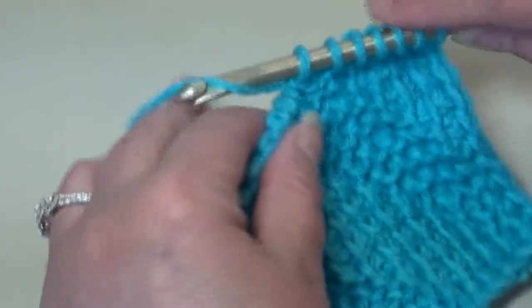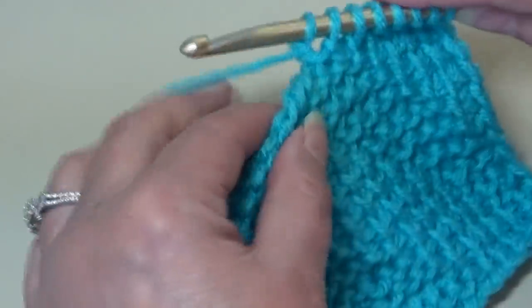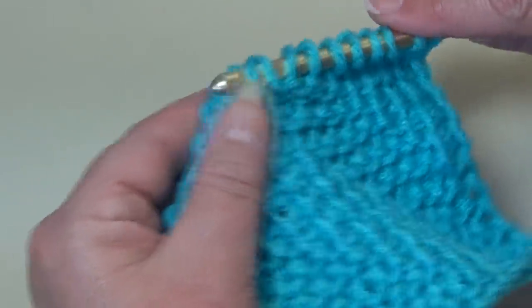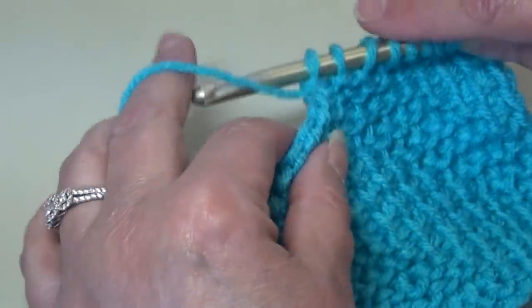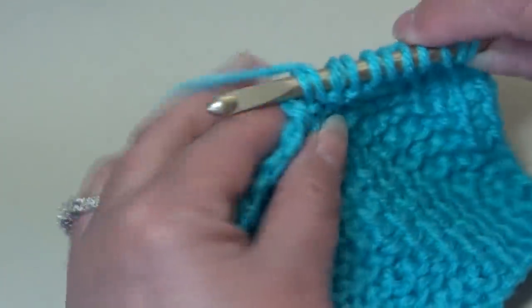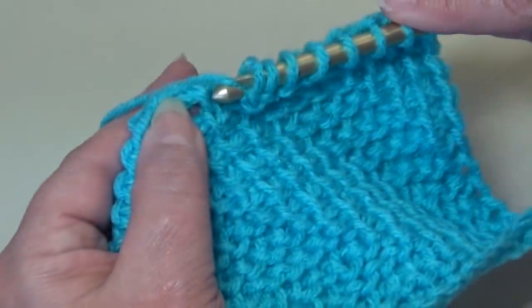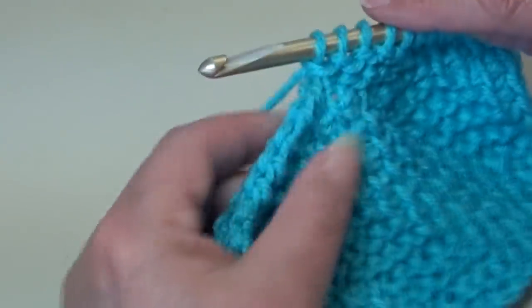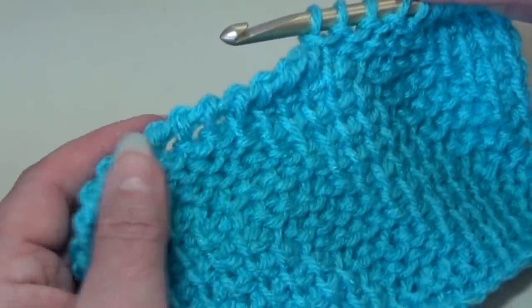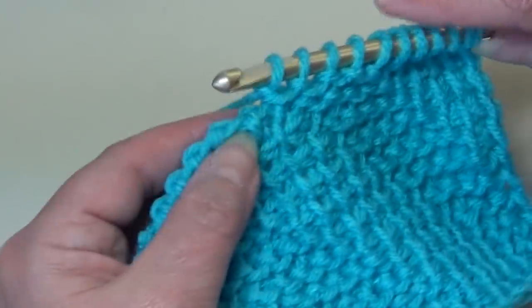That's 1, 2, 3, 4, and 5. We're going to work 1 simple stitch in each of the next 5 stitches.